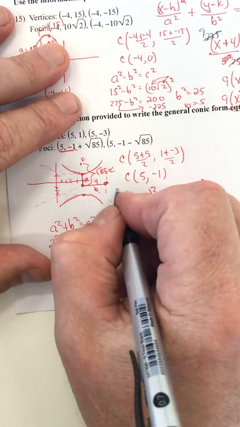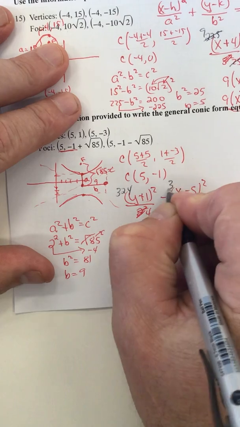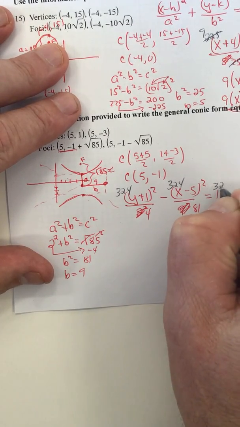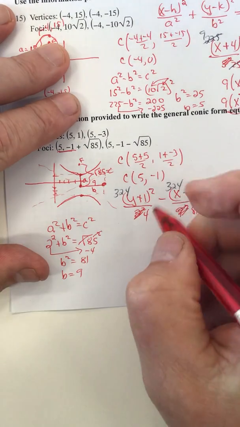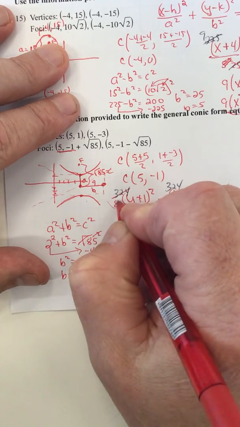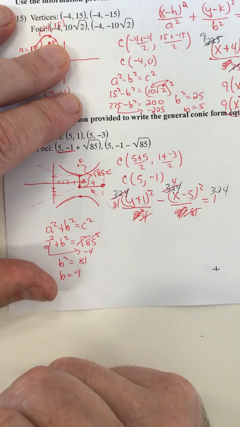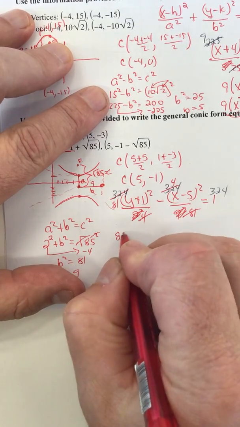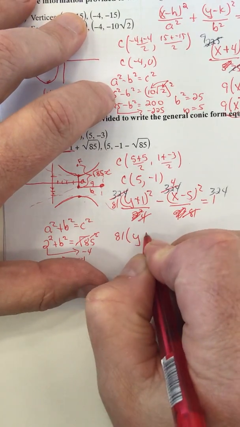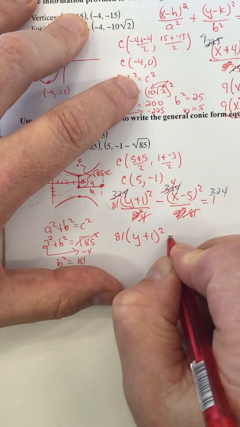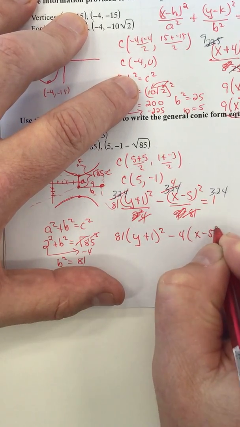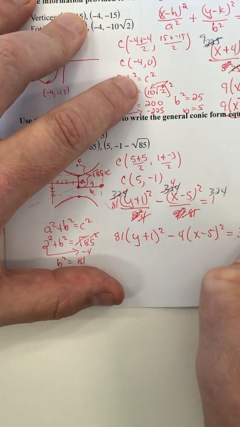So I'll multiply this by 324, this by 324, and this by 324. 4 goes in there 81 times, and 81 goes in there 4 times. So I've got 81 times (y plus 1) all squared minus 4 times (x minus 5) all squared equals 324.